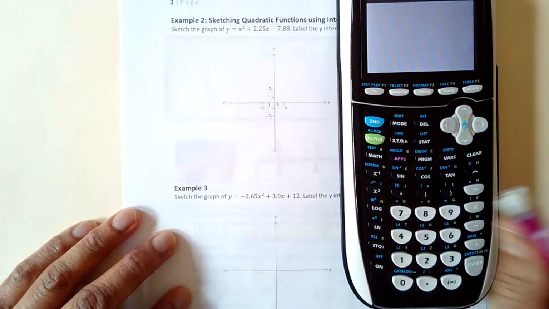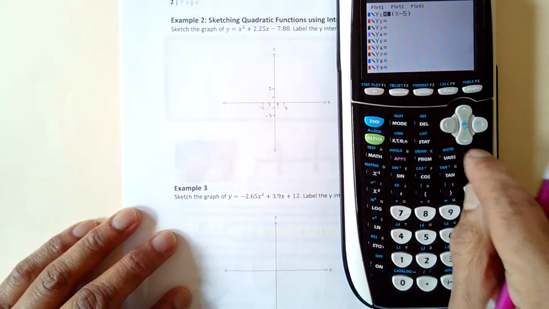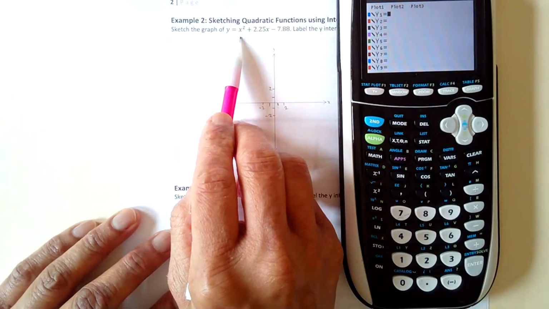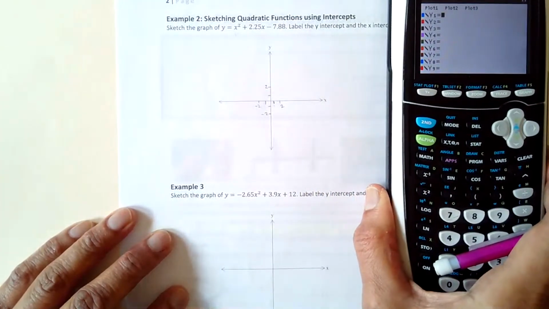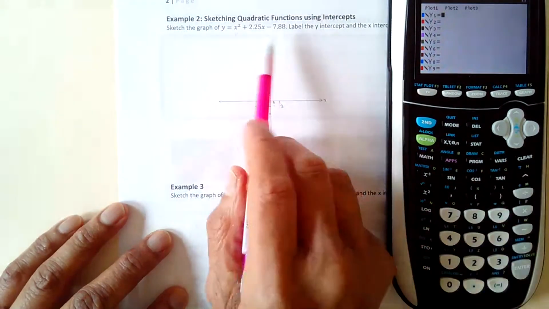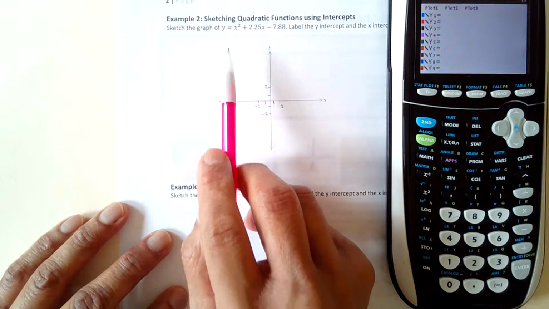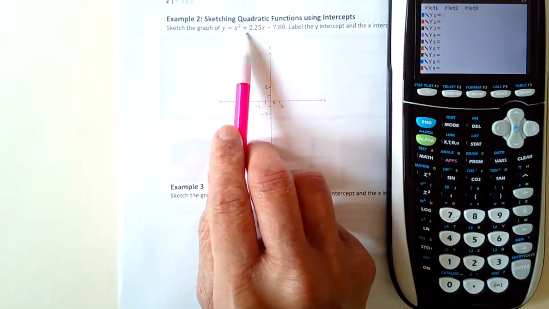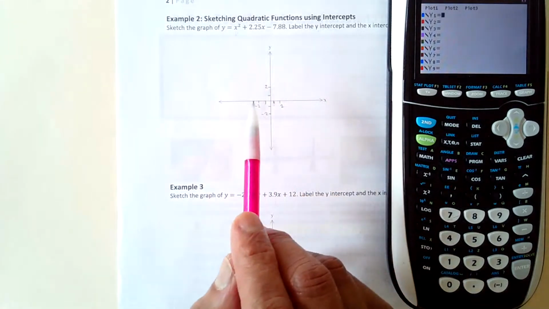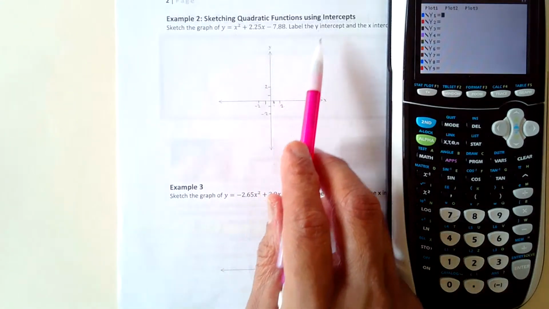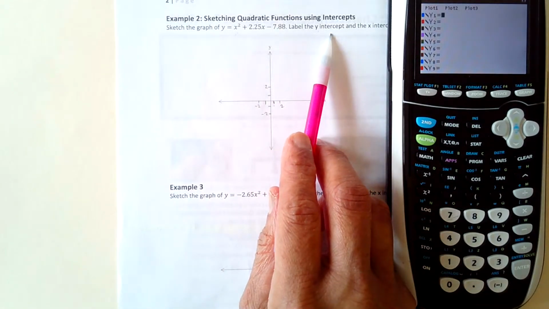You enter into your calculator exactly what's given to you. And you're asked to find the x and y intercept. So first of all, we enter this into our calculator, do a sketch, and then find the y-intercept and the x-intercept.